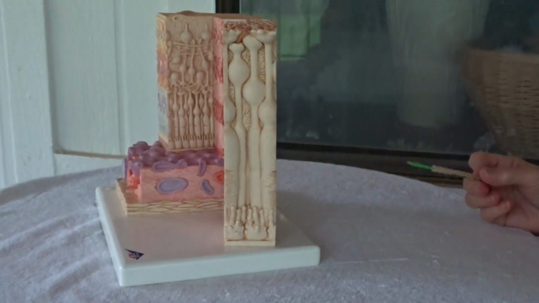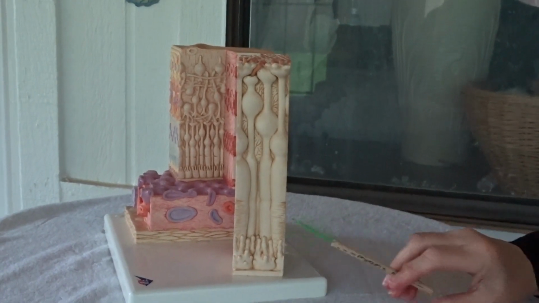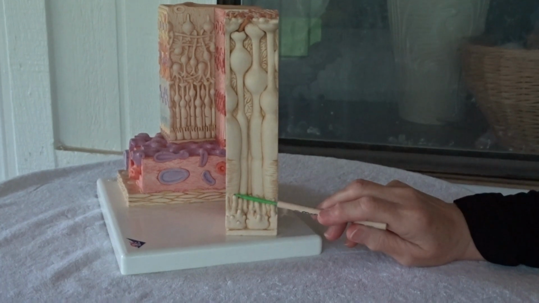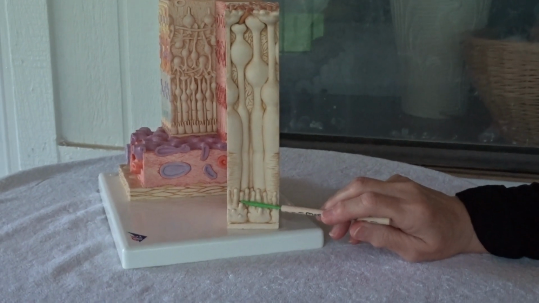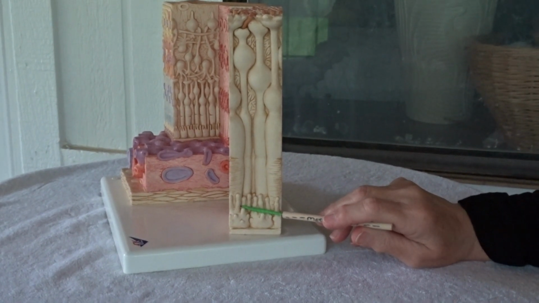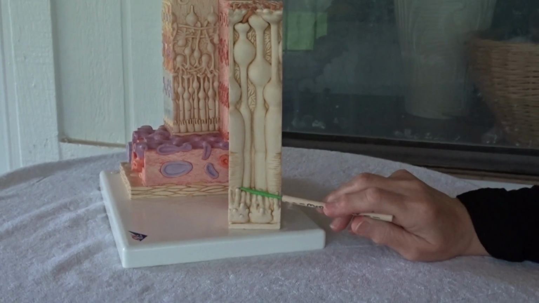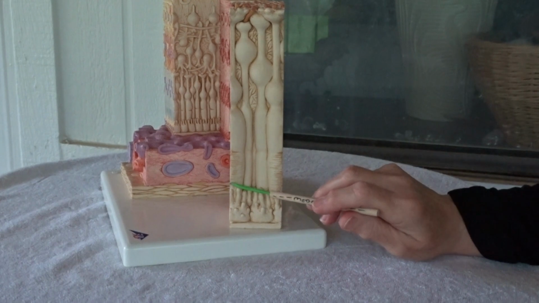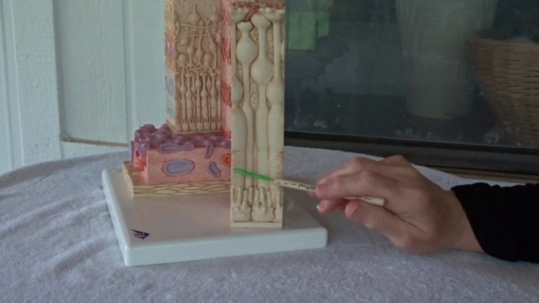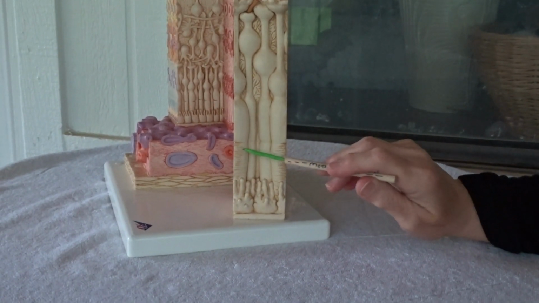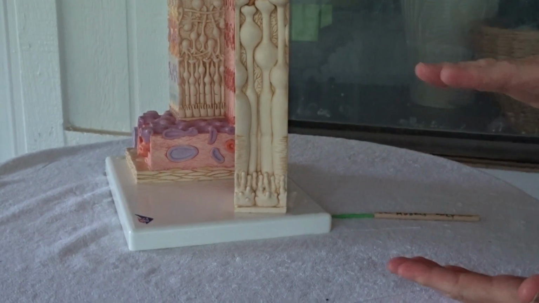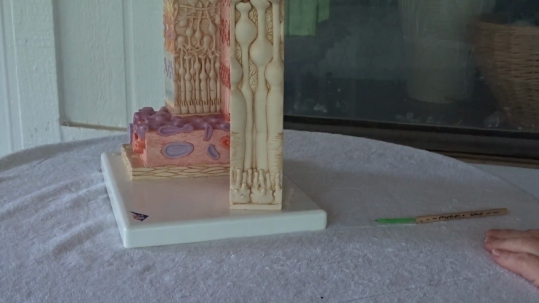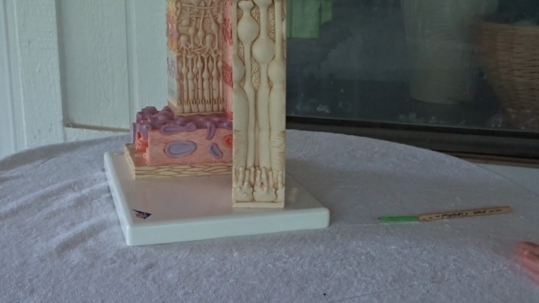And there are a couple things that are really interesting from this view. One is you can see the convolutions of the membrane of the pigmented cells, and you couldn't really see that on the other side. And then this is showing you how the outer segment is essentially little stacks of plates on top of one another. And that pretty much wraps up this model.